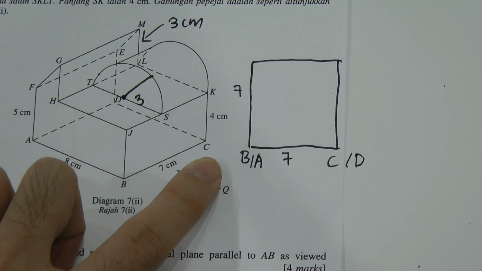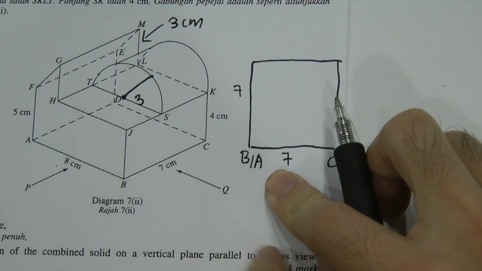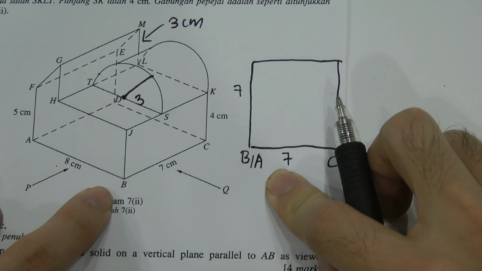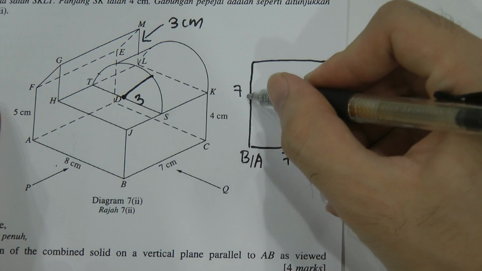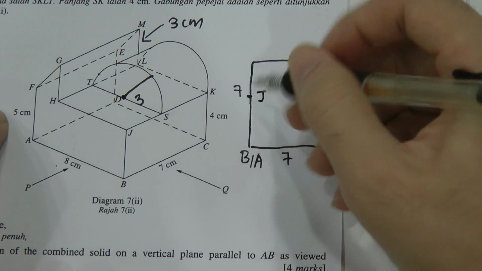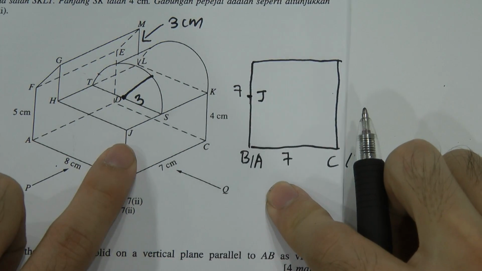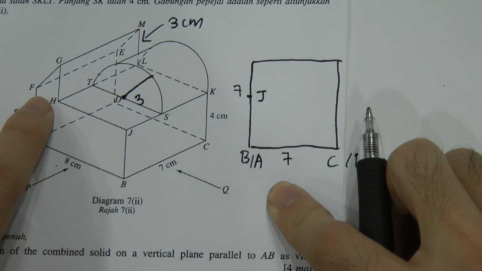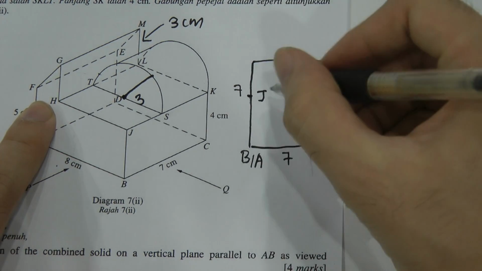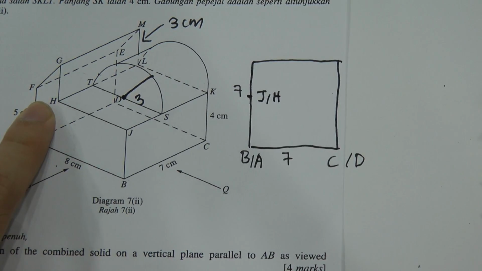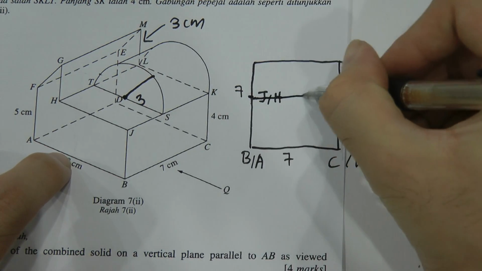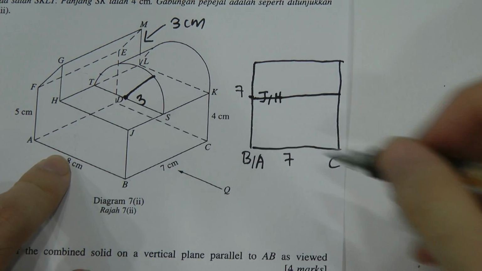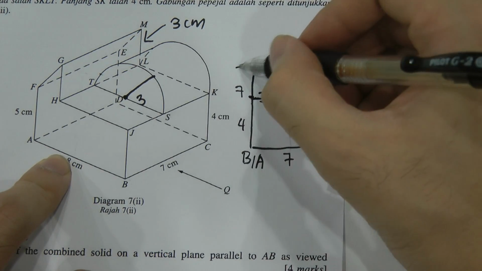Then from Q, above B by 4 centimeter you will meet J. Behind J you will have H, so slot H. When you look from this direction, you definitely will see this line, so you have to draw this line. This one will be 4 cm, and above here will be 3 cm.